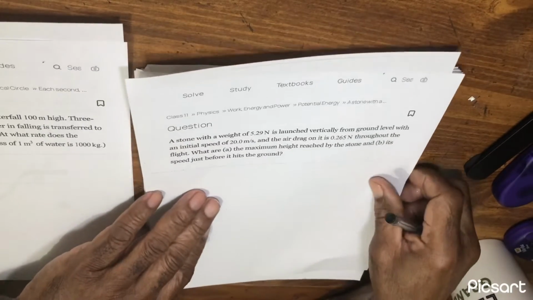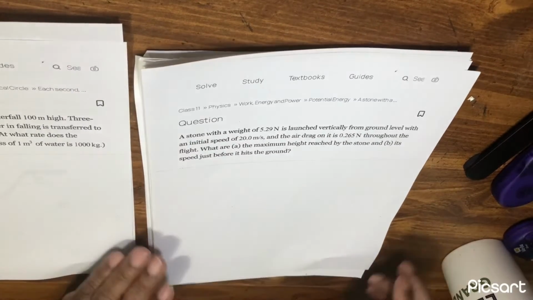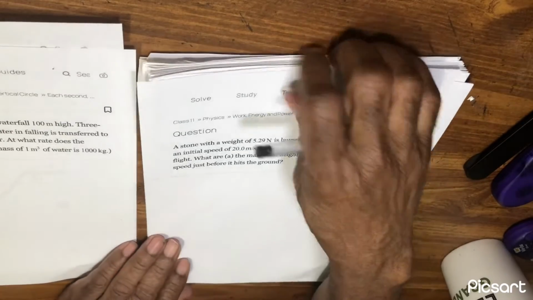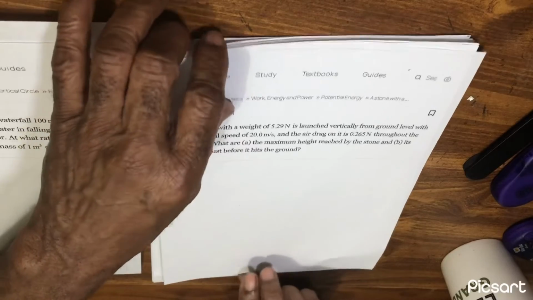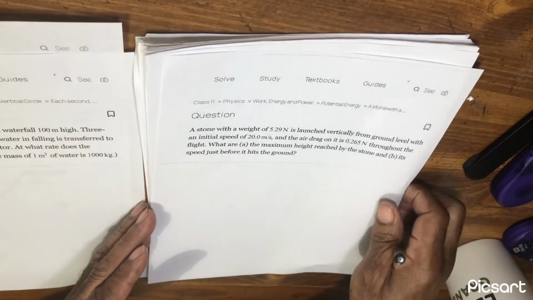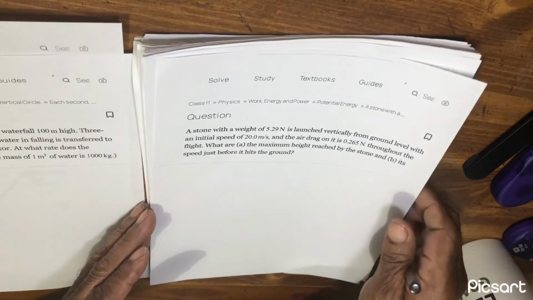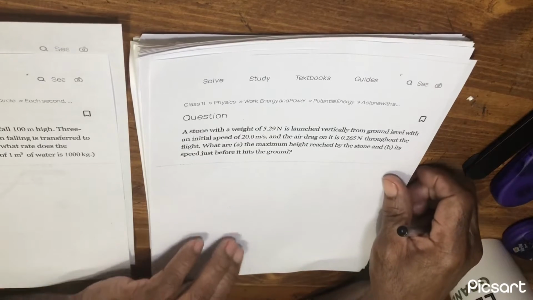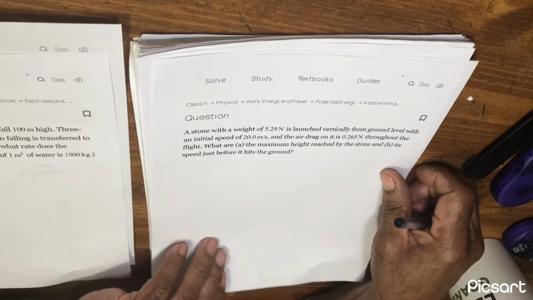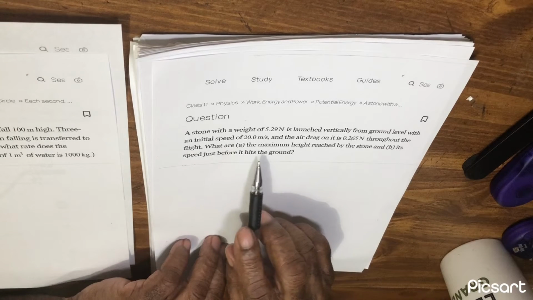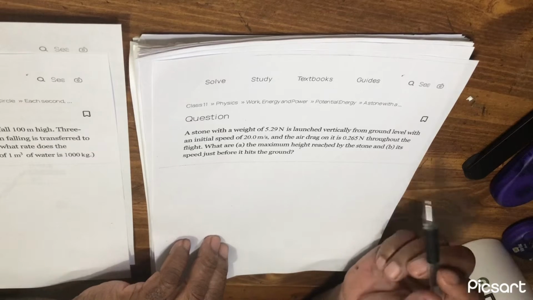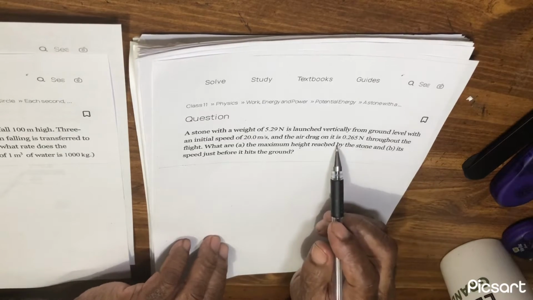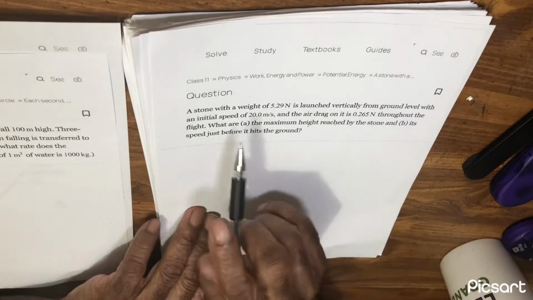Well, we're going to work another problem here and try to use our mechanical energy and combine it with a non-conservative force in order to figure out the maximum height reached by a stone when we have a drag force on it.